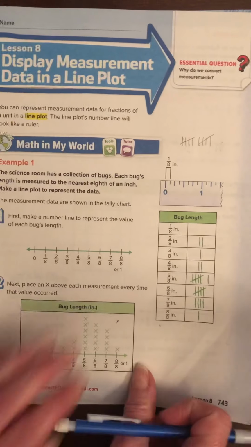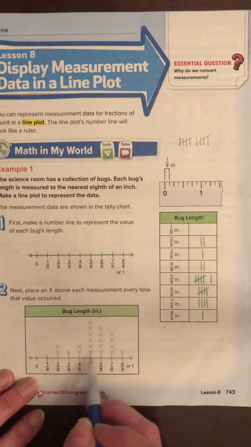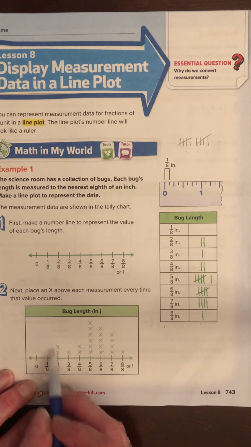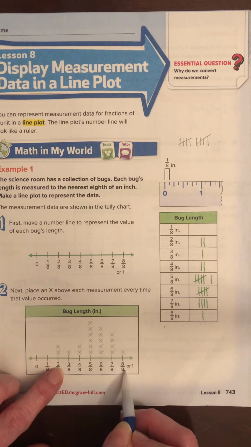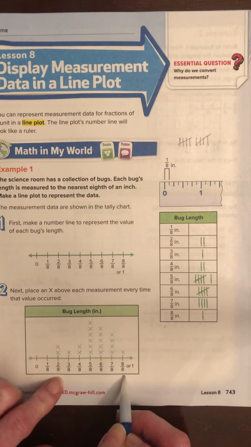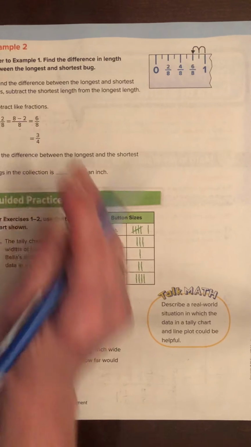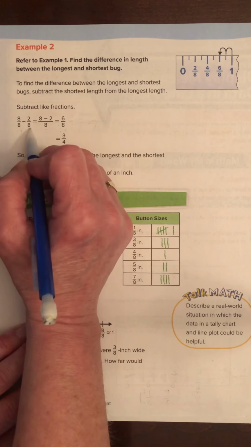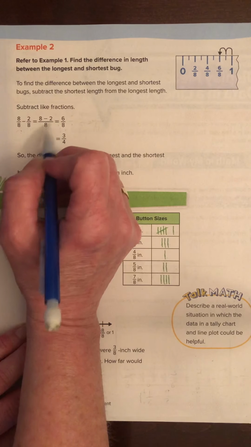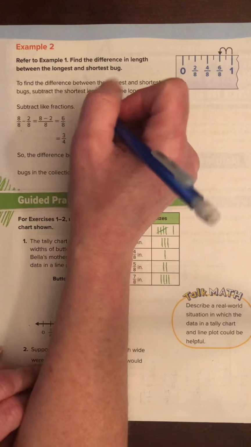Okay, so if we go back to our chart here, the reason why you do this line plot is you could see visually pretty easily which one has the most, right? And you could also see where they fall in terms of the largest, which is 8/8, and the smallest, 2/8. Okay, so we need to find the difference between 8/8 and 2/8. They both have the same denominator, so I can just subtract 8 minus 2 over 8 equals 6/8. Okay, but this is not in simplest form.